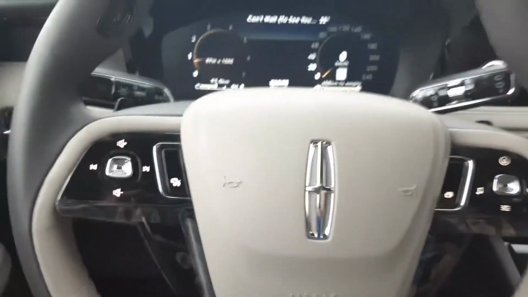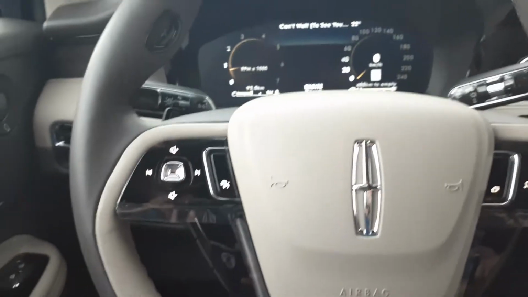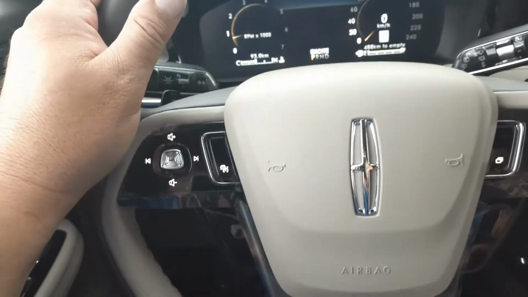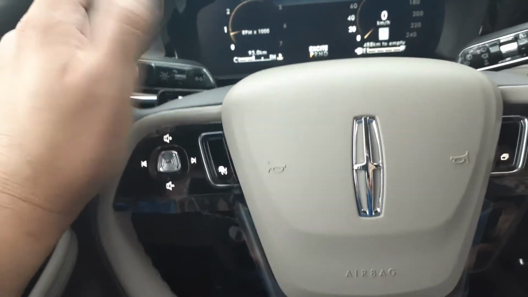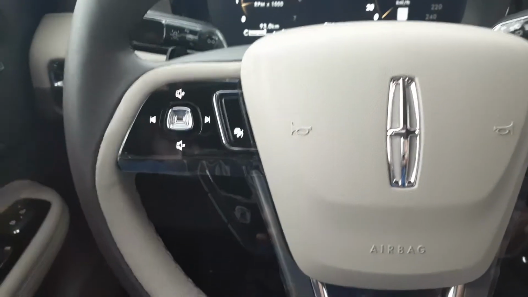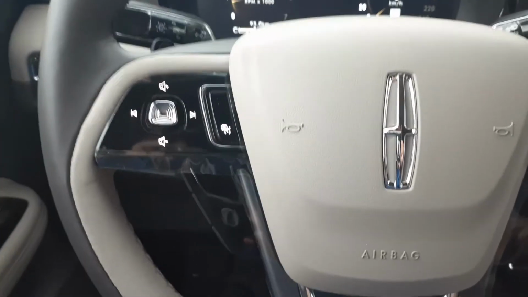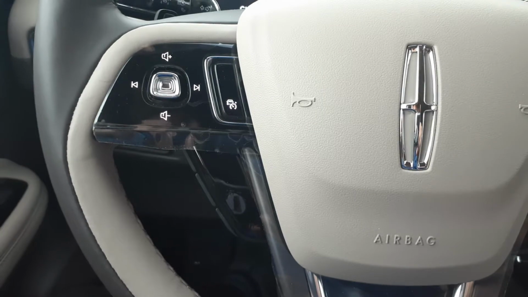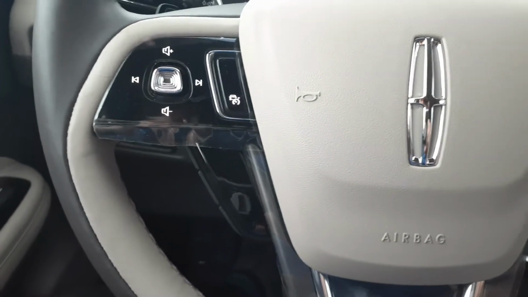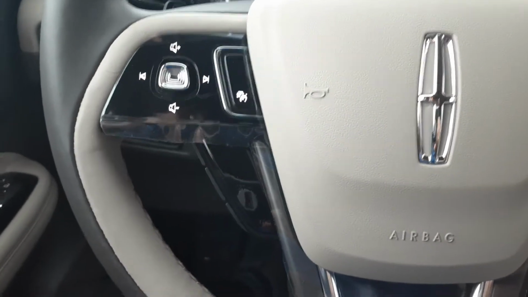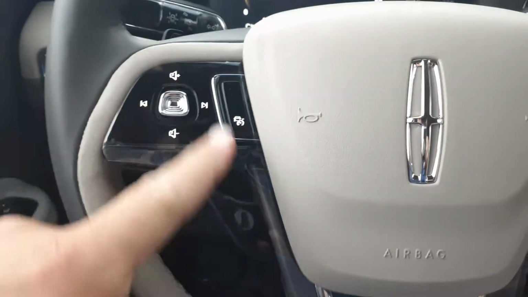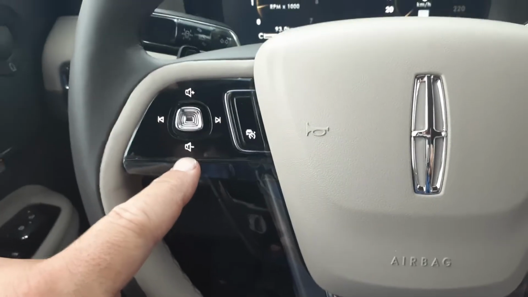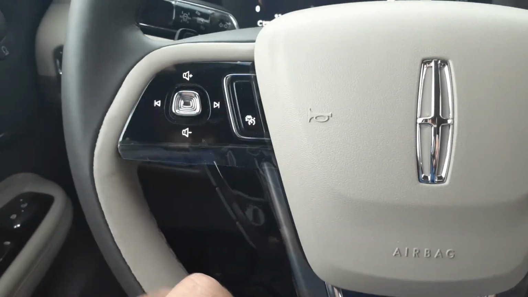As we pull back, on the left-hand side of the steering wheel, you have your voice activation button. So when you're driving, your hands are in the driving position, your thumb is pretty much there. You'll be able to hit that to activate voice commands for navigation, for radio stations, and that sort of thing. You can also make phone calls once you've paired your phone. These will allow you to increase the volume, decrease the volume, and go to your next preset.